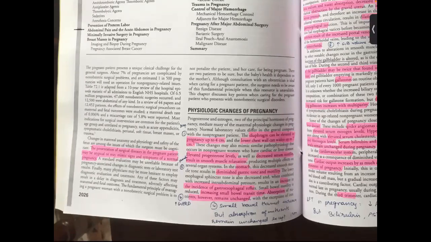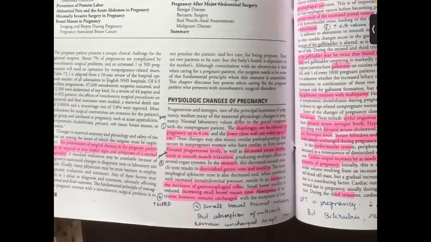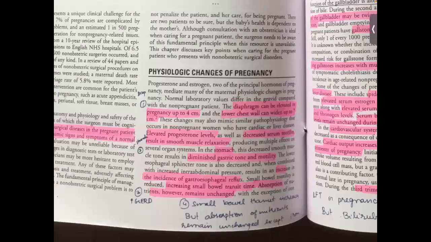Next, very important is physiological changes during pregnancy. What is concerned for us? First, about the diaphragm. Diaphragm can be elevated in pregnancy up to 4 centimeters above the normal level, and the lower chest wall can widen up to 7 centimeters square.